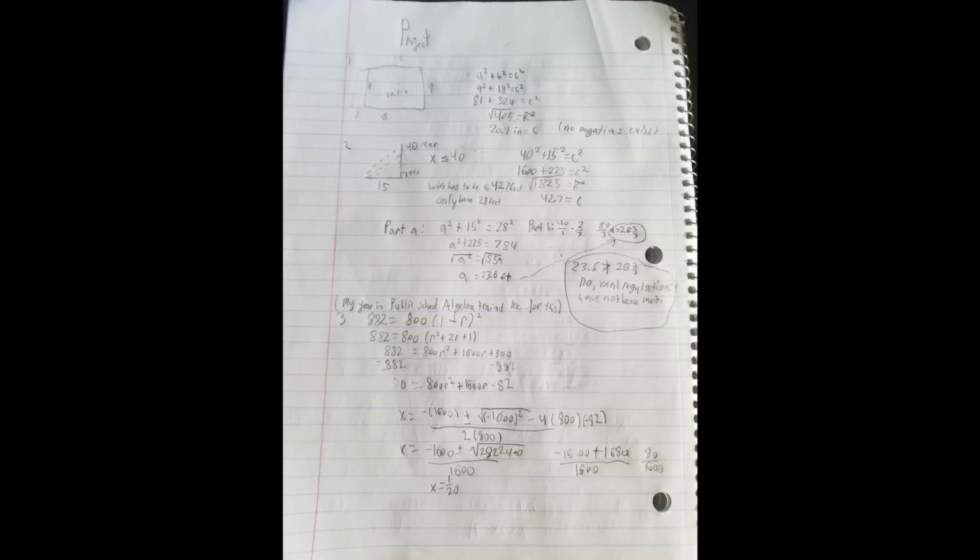For the third one, how to deal with compound interest, I plugged in the 882 for the annual growth, the 800 for the principal, and then parentheses 1 plus rate, and parentheses, put the 2 years in for the t for the time, and I executed everything. So I executed the squared, so I got 882 is equal to 800 times the quantity of r squared plus 2r plus 1.